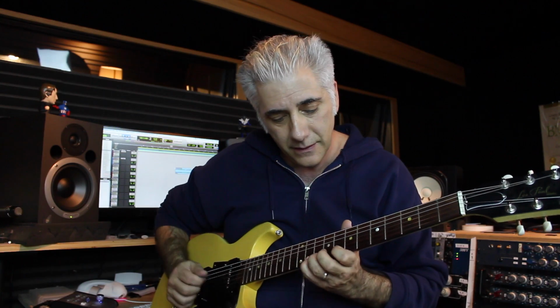And then it resolves as it's descending. If you slow these things down, you realize just how amazing they are, even in slow motion. They're probably more amazing in slow motion.